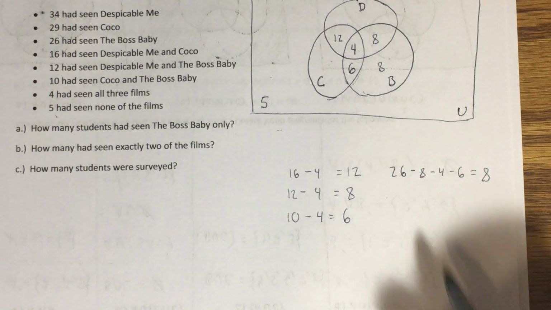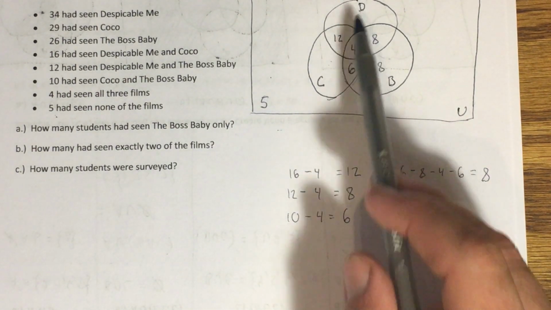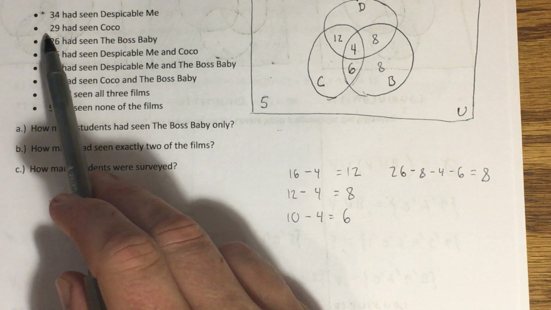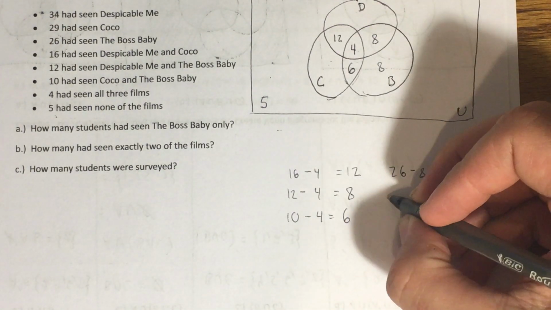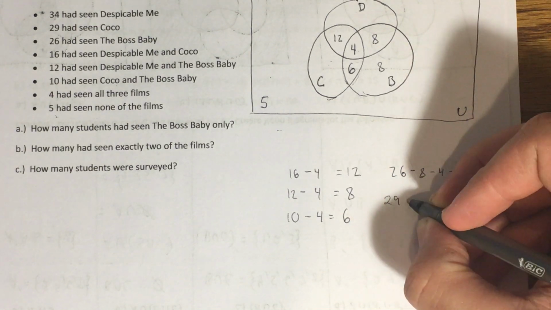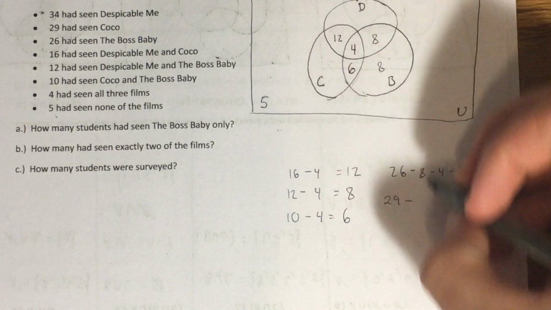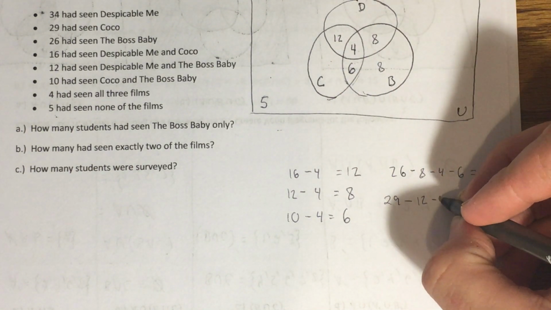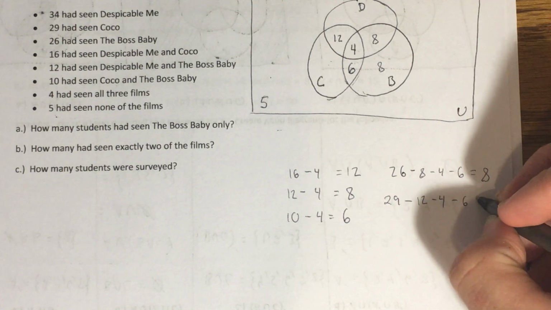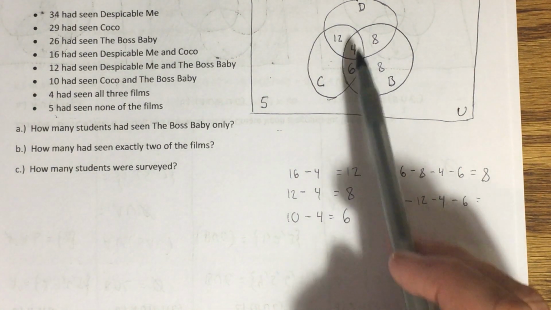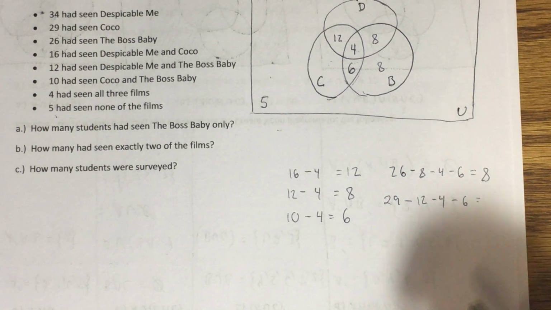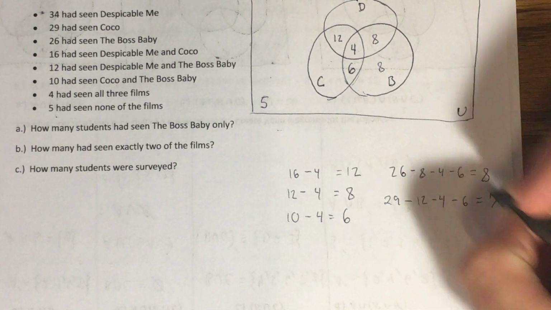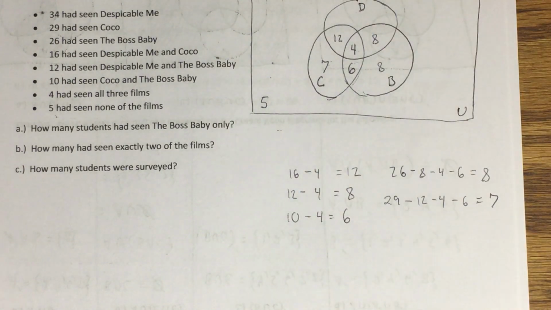I'm going to do something similar with these last 2 regions here. 29 students had seen Coco. That's the circle C. So I take 29, which is the total, and subtract the 3 regions that we know, 12 minus 4 minus 6. What is that? Well, again, 4 plus 6 is 10, plus 12, that's 22. 29 minus 22 is 7. So there should be 7 students in that region.